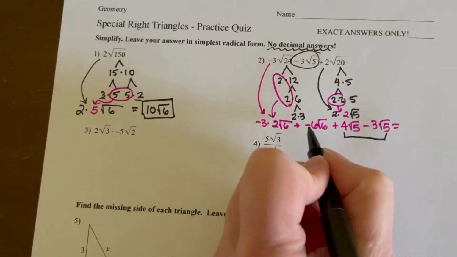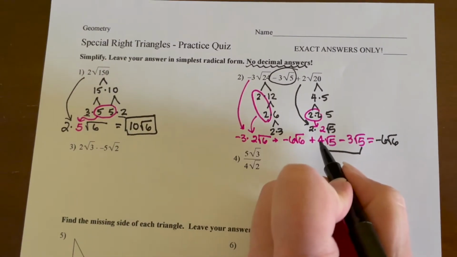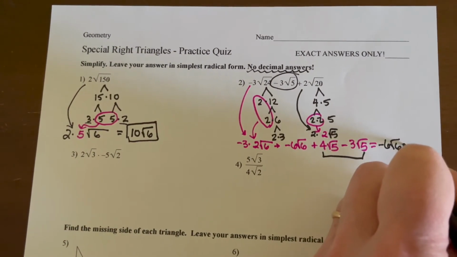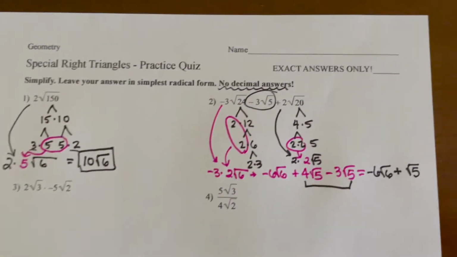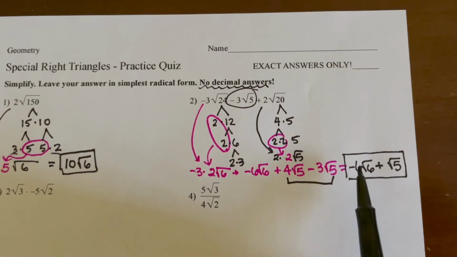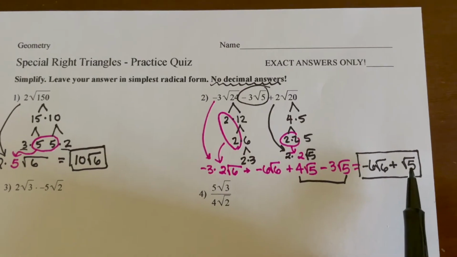So I'm going to end up with negative 6 root 6, and then 4 minus 3, so I just get 1, positive 1. And you don't have to show the 1. So in my final answer, I end up with negative 6 root 6 plus the square root of 5.